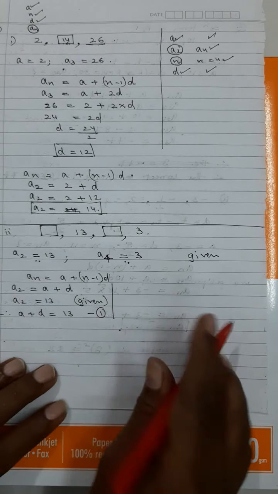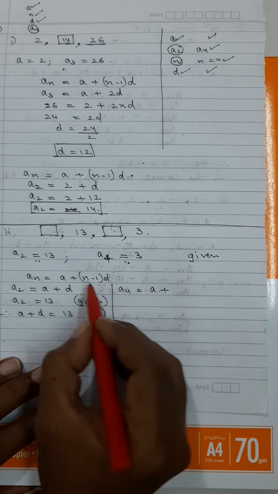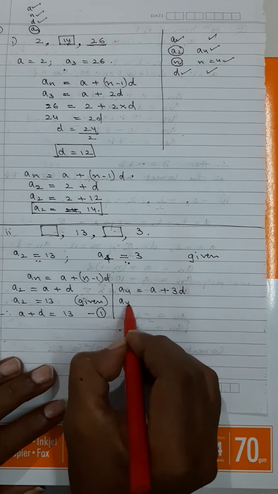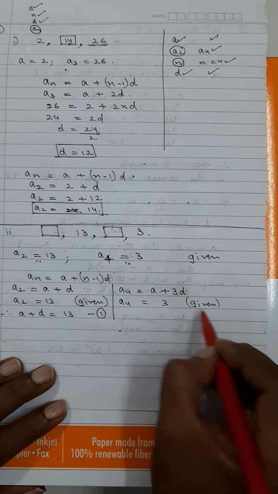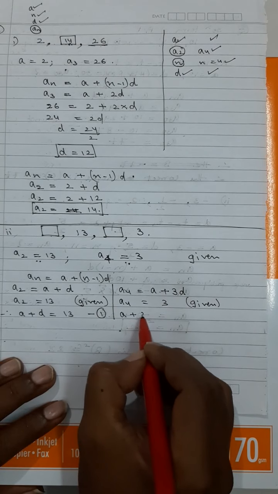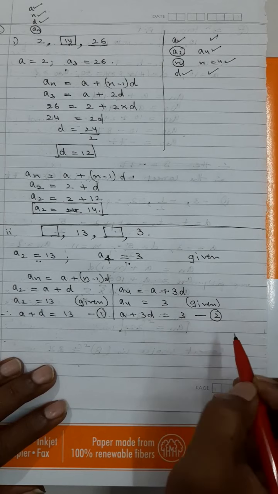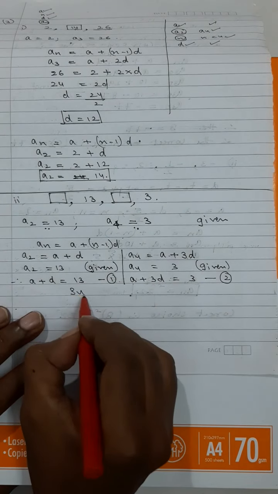Now A4 is equal to A plus (4 minus 1) times D, that is A plus 3D. A4 is equal to 3, given. So A plus 3D is equal to 3. This is the second. Now here you will subtract.